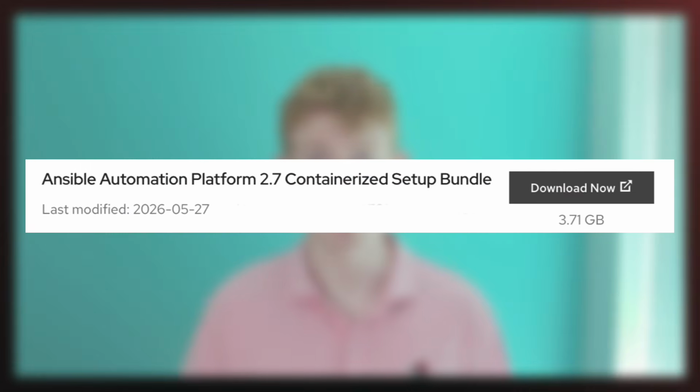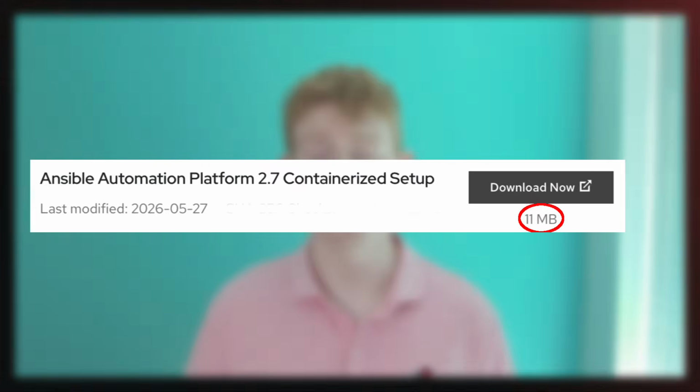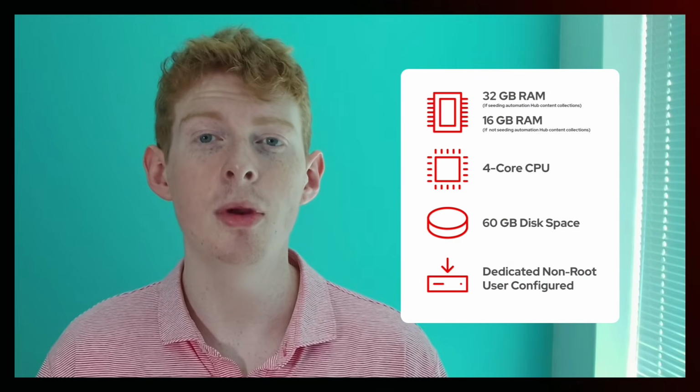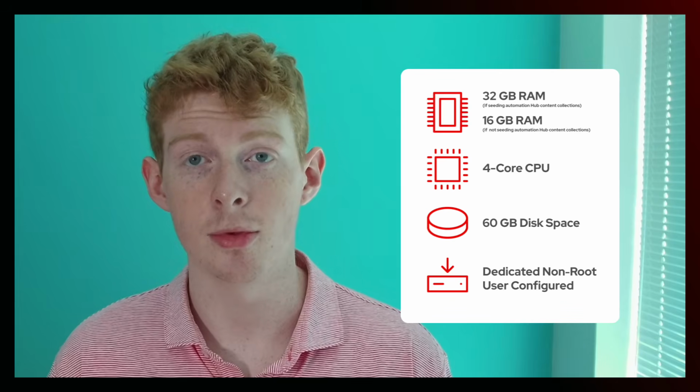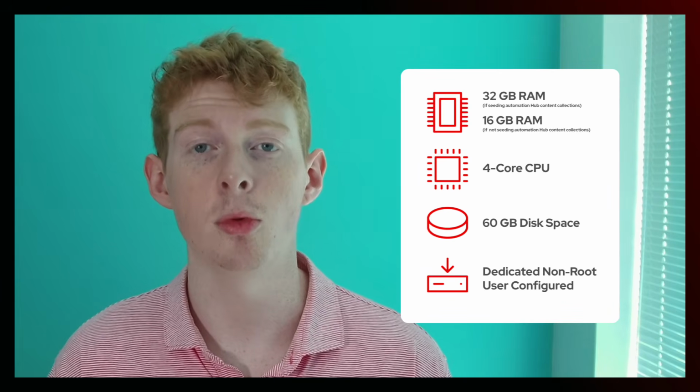Before installation, there are a few things you need to consider. Today, we'll be doing the containerized bundle installation, which requires Ansible Core for your installation machine. You can also use the containerized installer without the bundle, which is a much smaller file, but it requires registry authorization. You'll also need a dedicated non-root user on your managed nodes, which should be running Red Hat Enterprise Linux 9.4 or later. If you want to seed Automation Hub content collections along with your installation, 32 gigabytes of RAM is required. If not, only 16 will be required.